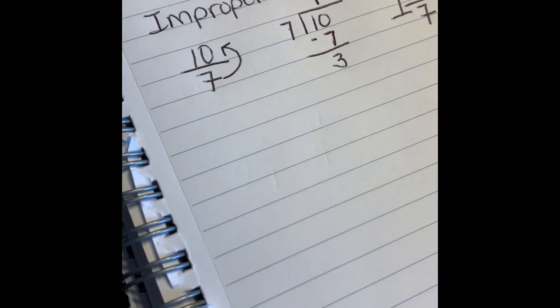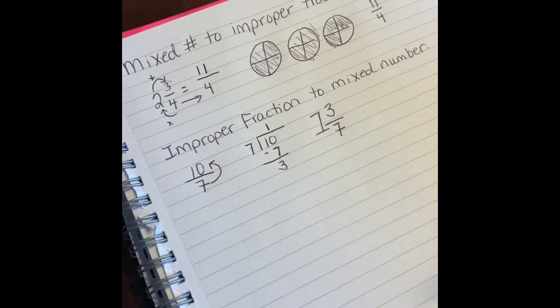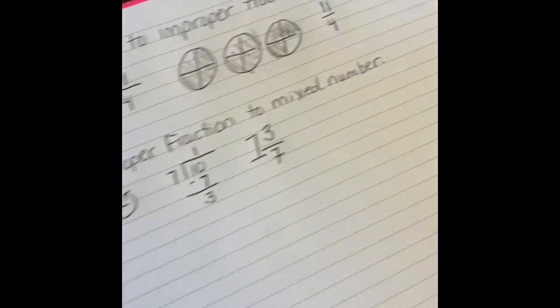So 10/7 becomes 1 3/7. It goes into 10 1 time evenly, but there are 3 pieces left over, and then I keep my same denominator that I started with, 7. So that's how to change an improper fraction to a mixed number.